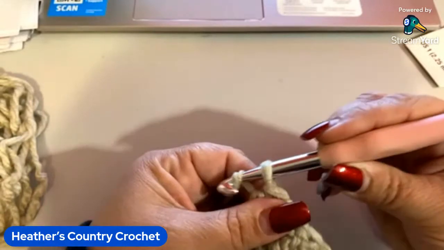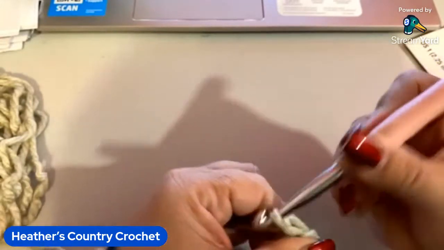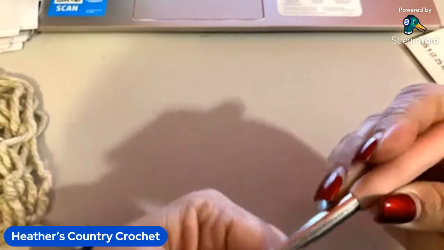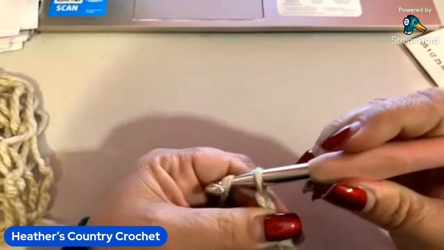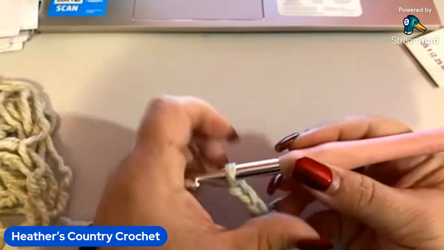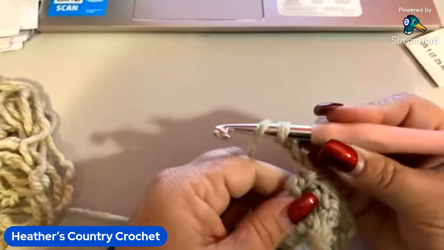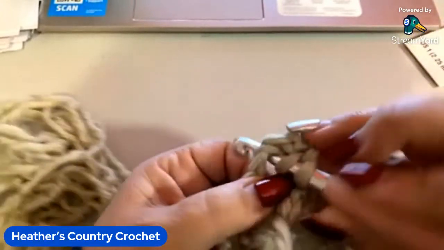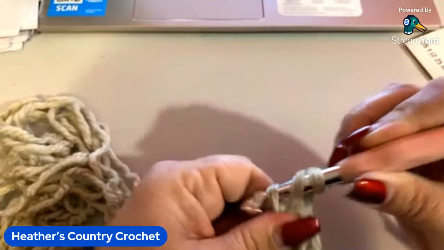And then we're going to chain 3, and put 2 more double crochets in that corner.